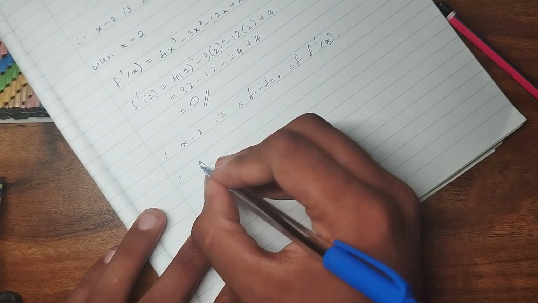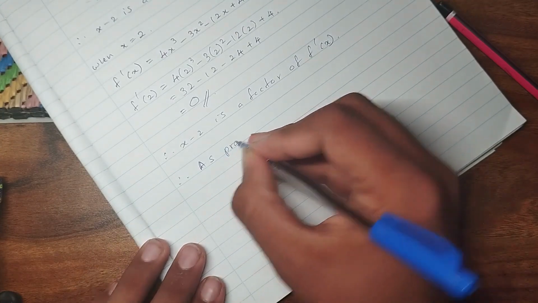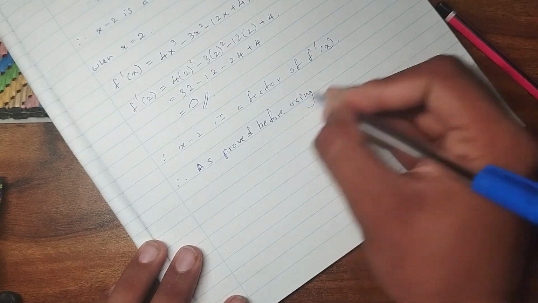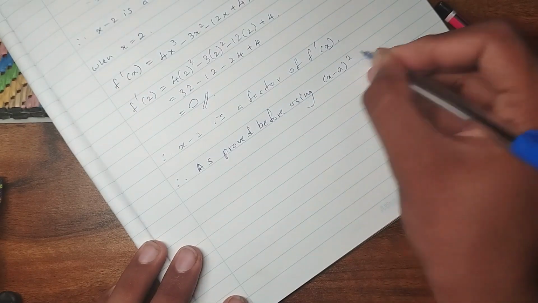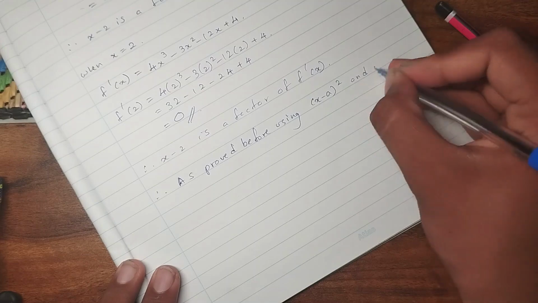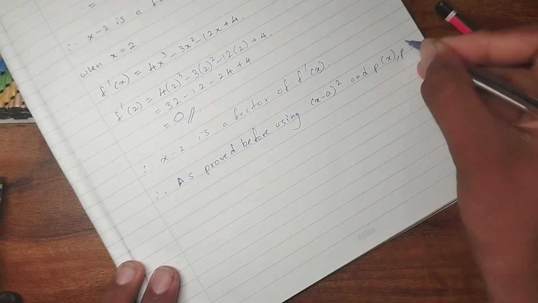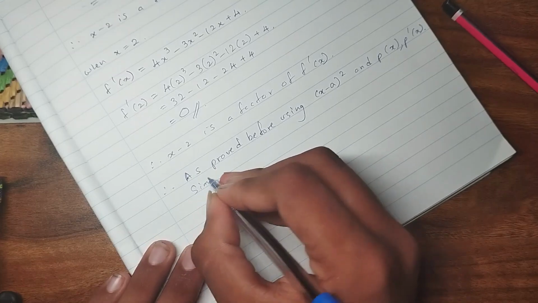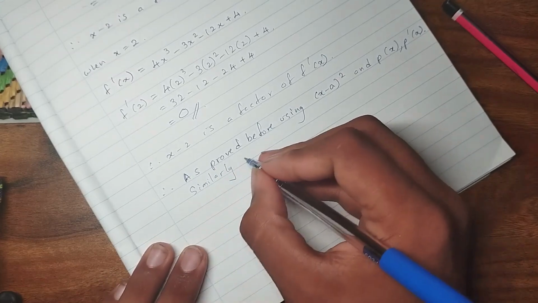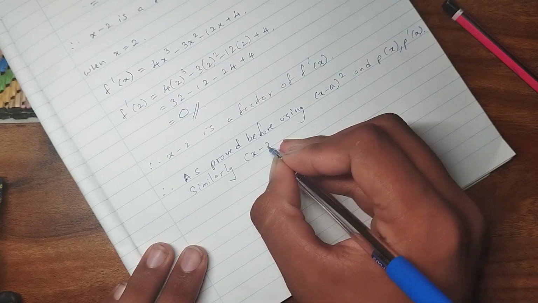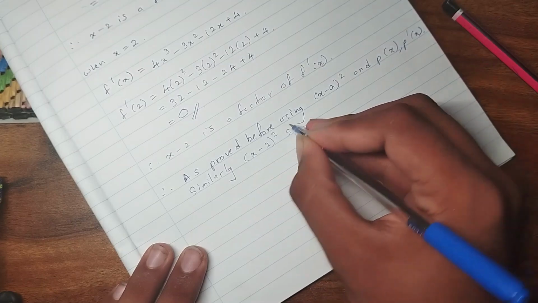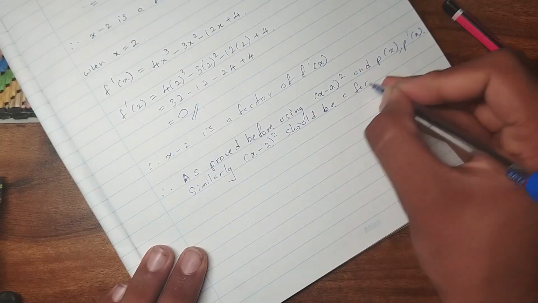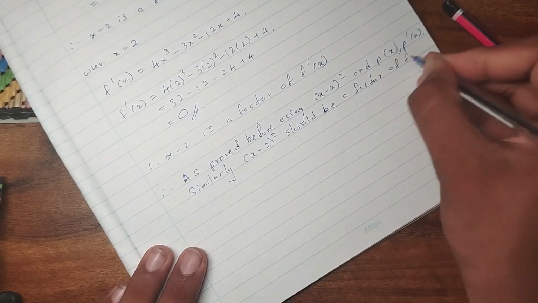Therefore, as proved before, using (x minus a) squared and p(x), p'(x), similarly (x minus 2) squared should be a factor of f(x).